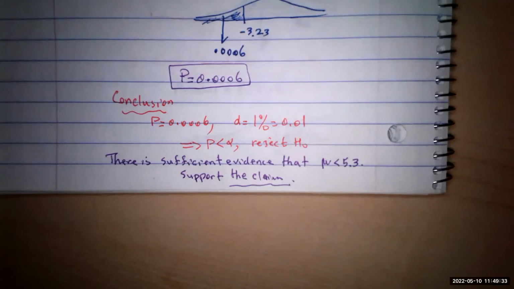So you need the sample information. What is your sample data? The sample data start with the sample size, which is 106. The sample mean for those 106 is 98.20 degrees.